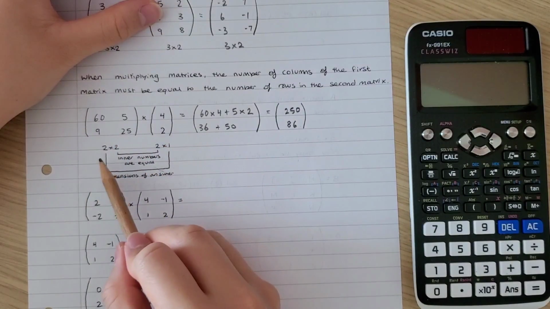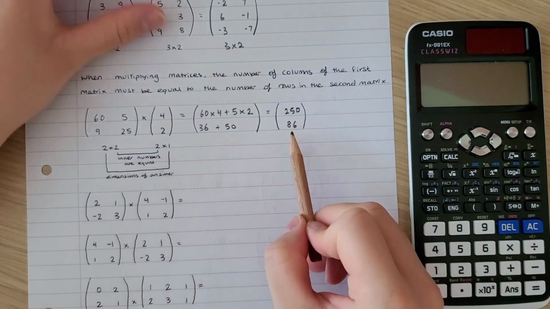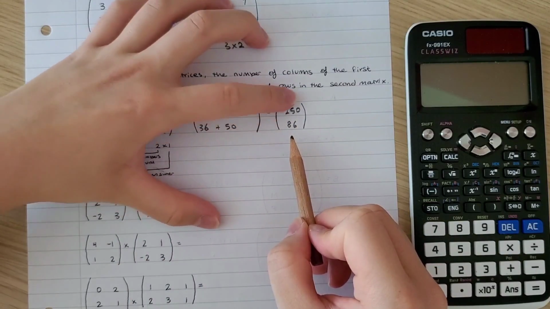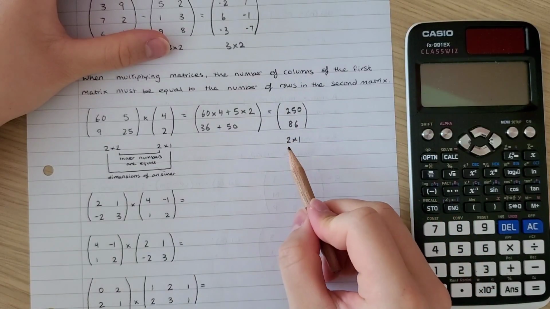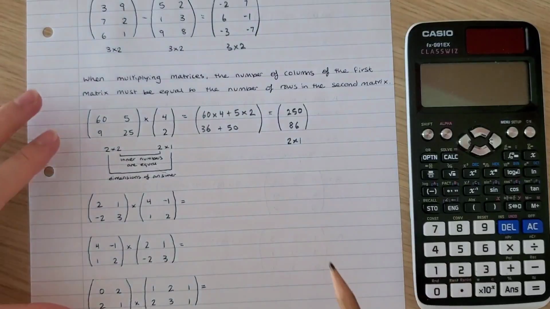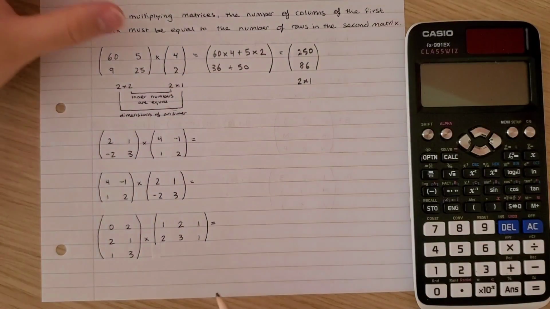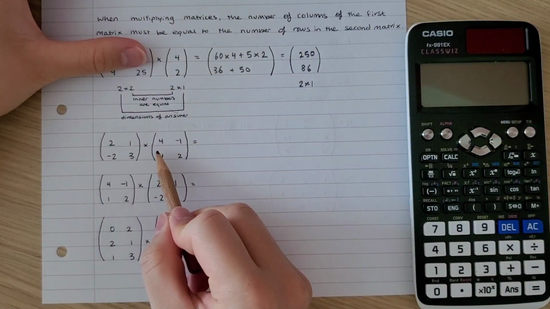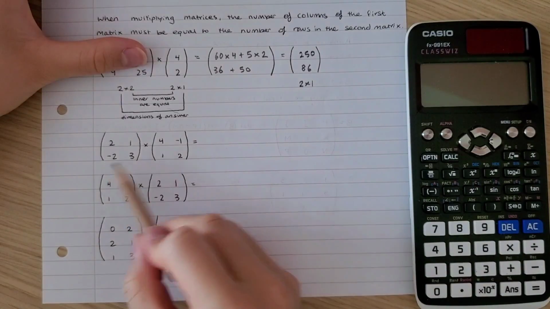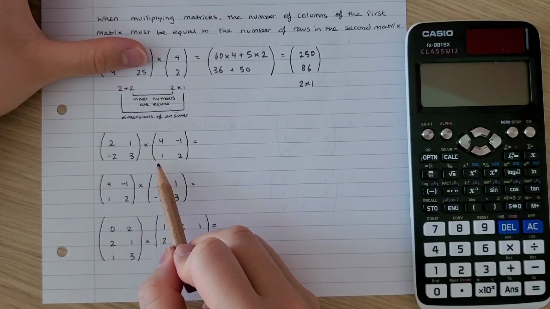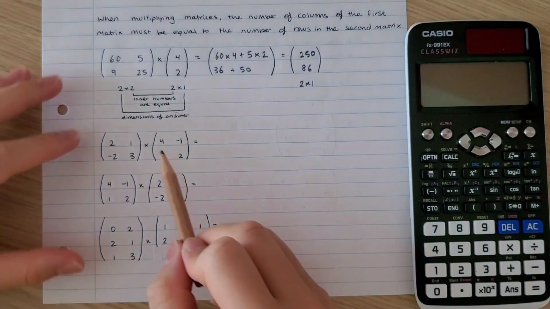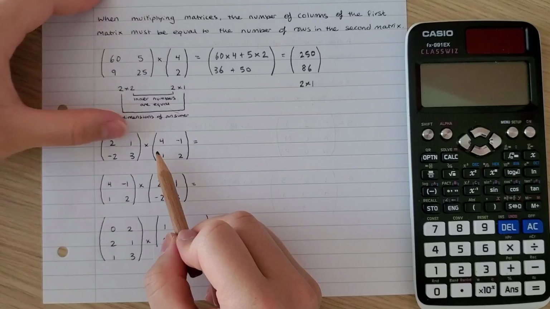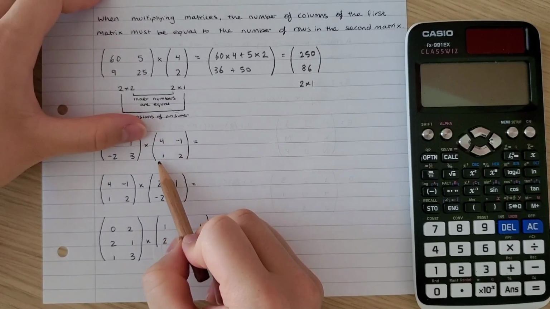You can see here, we proposed the dimensions of the answer to be 2 by 1, and the answer has 2 rows and 1 column. So the dimensions of that answer is 2 by 1, which is correct. If we do a couple more of these examples, here we've got a 2 by 2 for both of them. We know the answer is going to be a 2 by 2, and we know we can multiply it because the number of columns equals the number of rows, right?